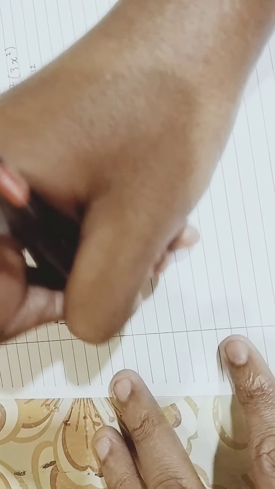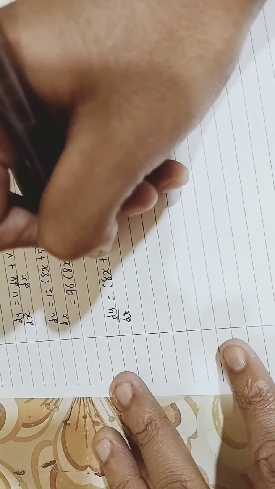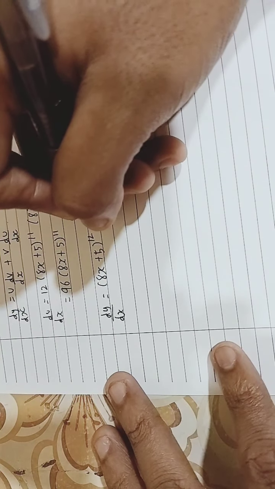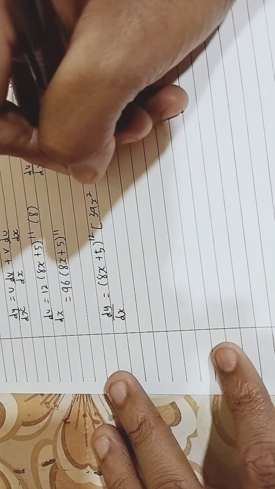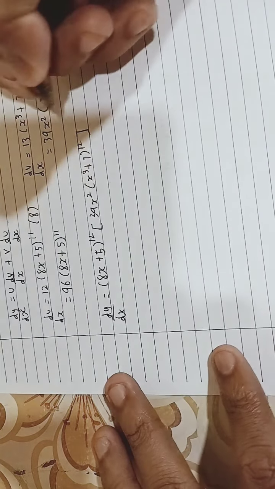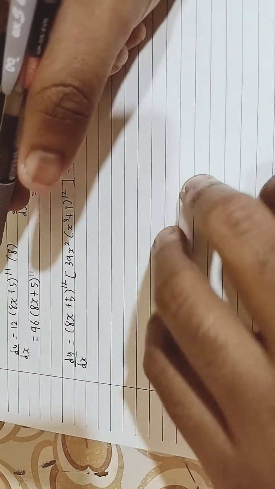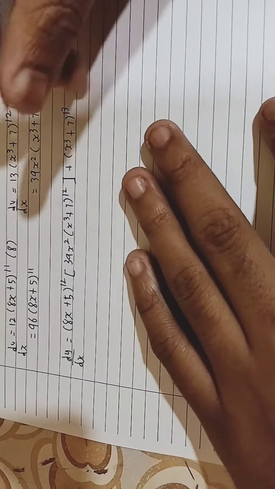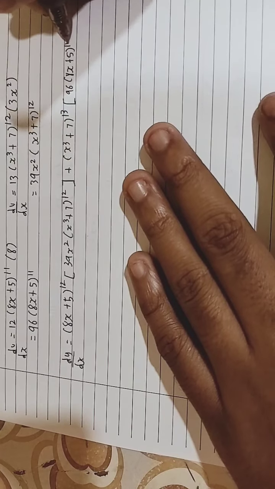Where dy over dx is equal to (8x plus 5) power 12, substitute the v value, 39 x squared, bracket, and plus the v value, (x cube plus 7) power 13, times 96 (8x plus 5) power 11.